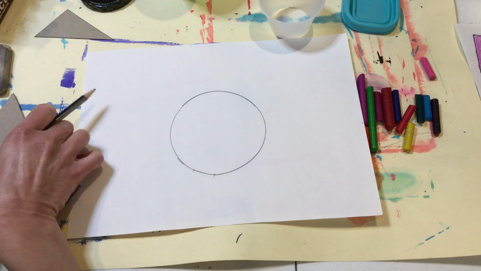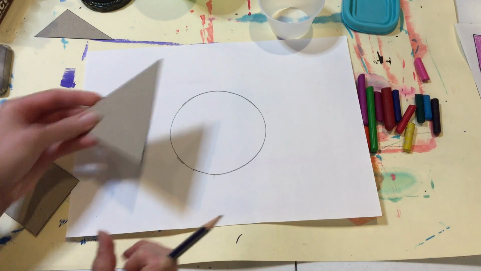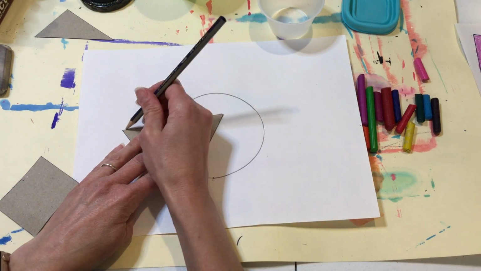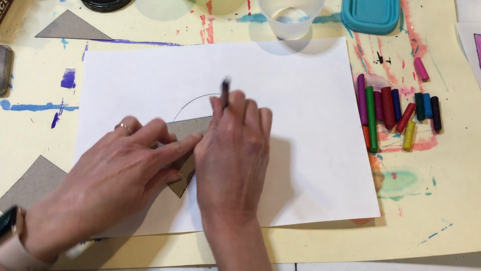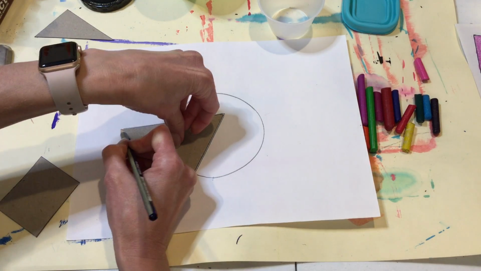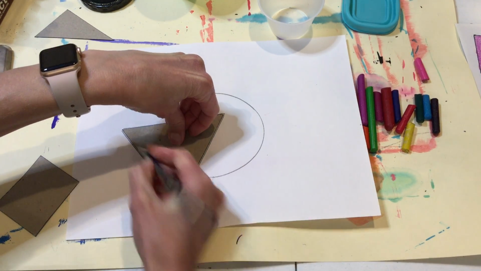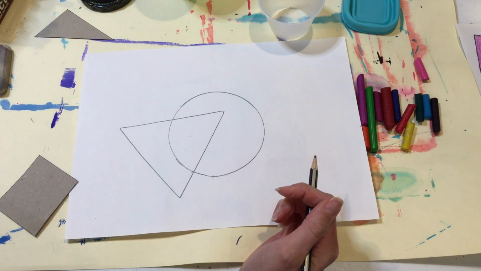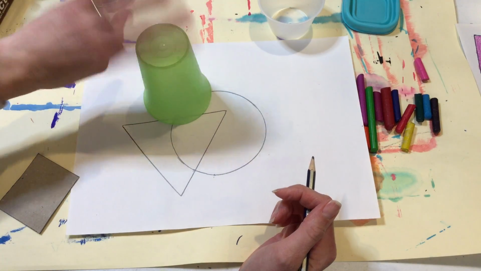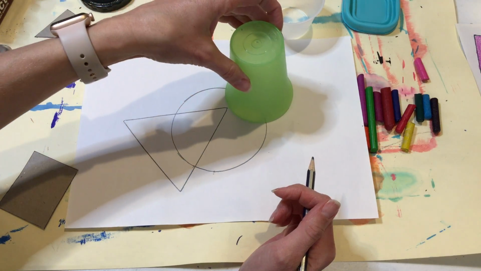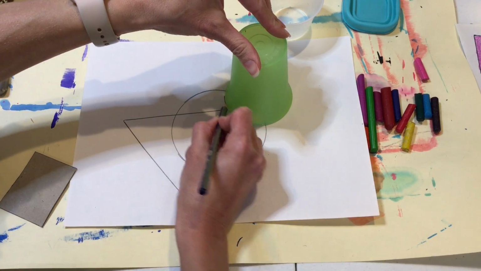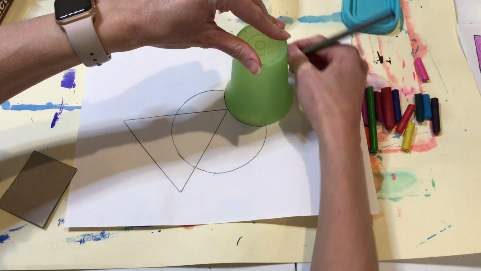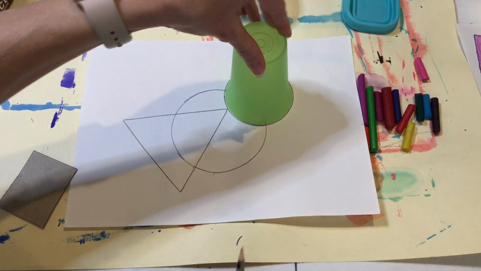So I traced one, and then if you want to overlap is when you take another shape and put it on top. And I trace my triangle on top. And then I'm going to just go and switch to another container or a cup. And I'm going to trace this. You can hold it down with one hand and trace it.